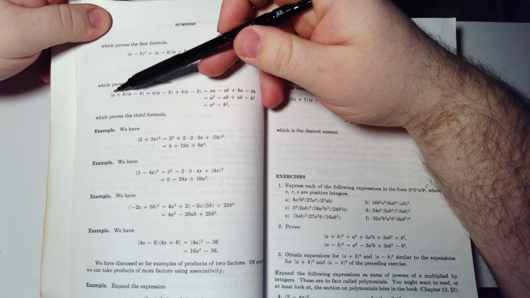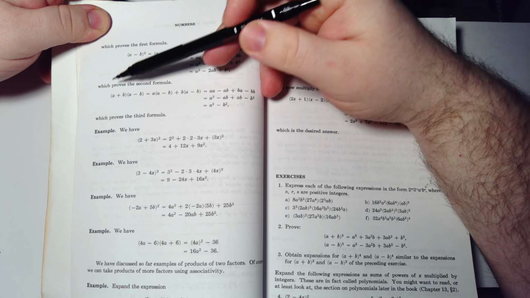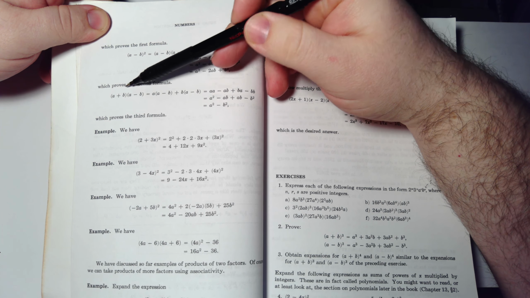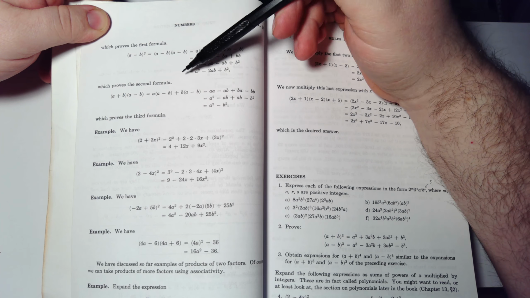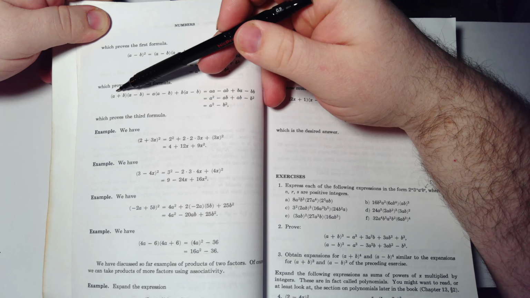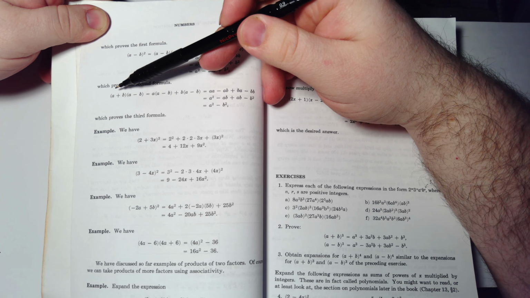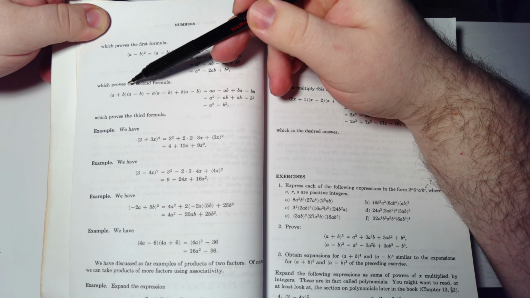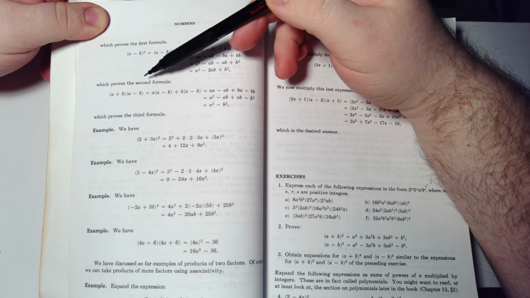Finally, we have the third formula, (a plus b) in parentheses times (a minus b) in parentheses. We're doing just the distributive property of multiplication. We're going to distribute a to (a minus b) and then b to (a minus b).